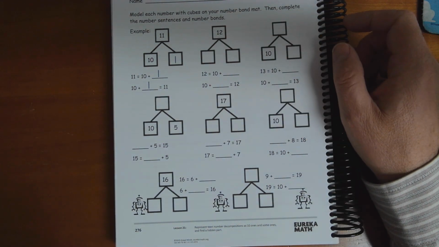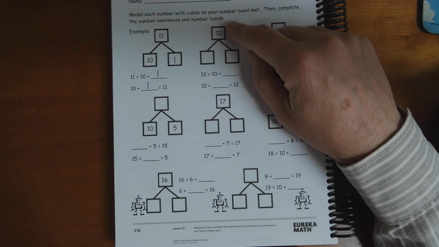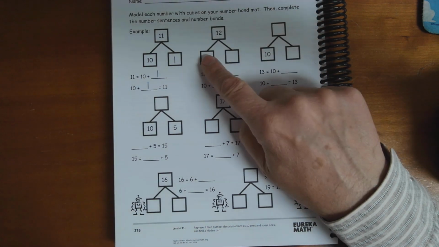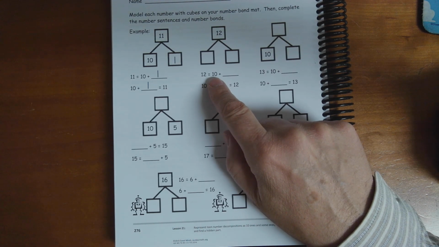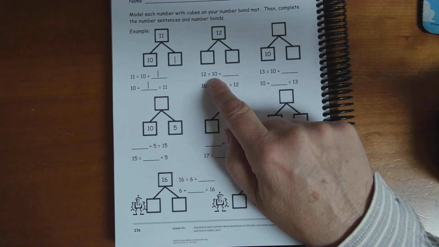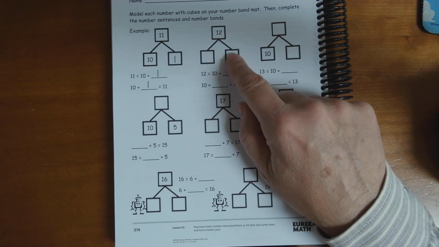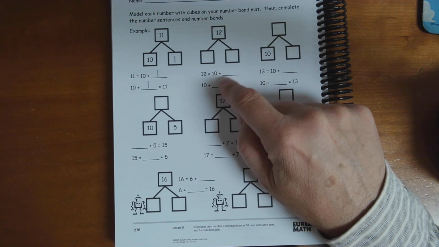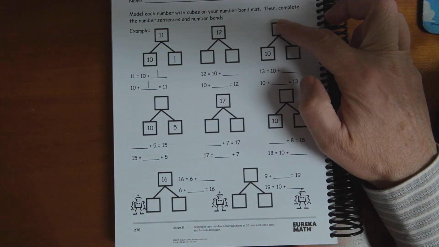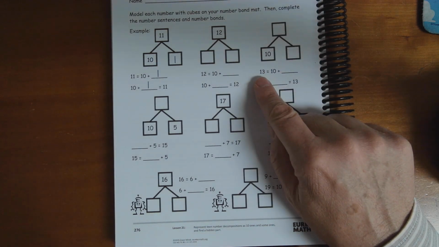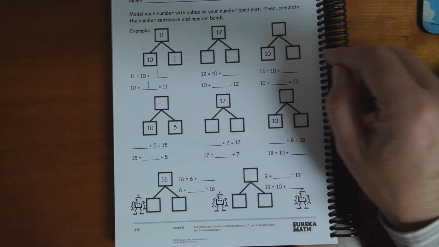Now take a look at this one. Here the whole is 12. Okay, and we don't have either of the parts. Both parts are missing, but here they show us that 10 is one of the parts. So you're going to write 10 for one of the parts, and then you have to figure out what part is missing and put them in both of these blanks. Same with this one. This time we don't have the whole, but down here I can look and see that the whole is 13. So I know that I'm going to put 13 here.